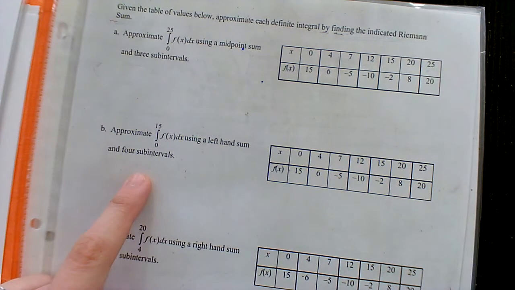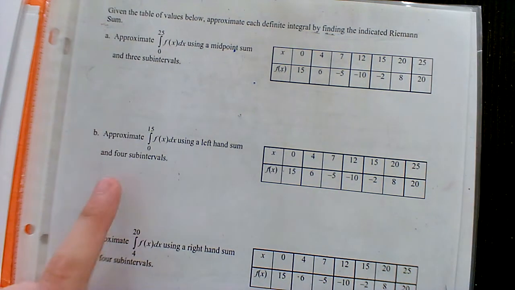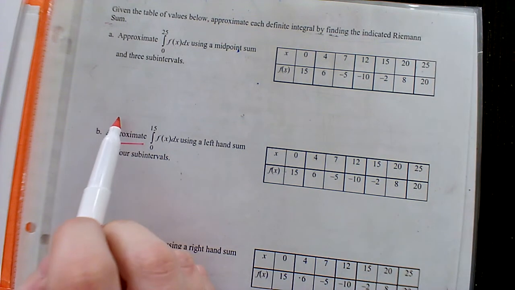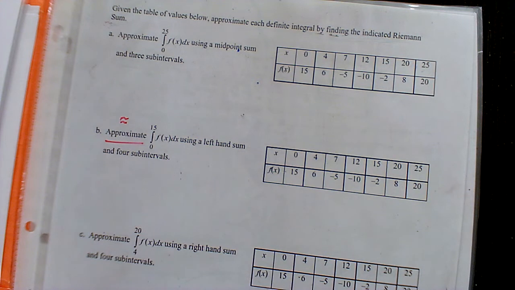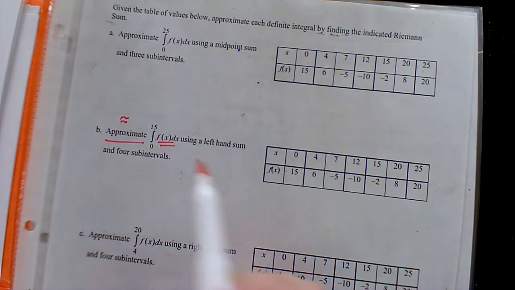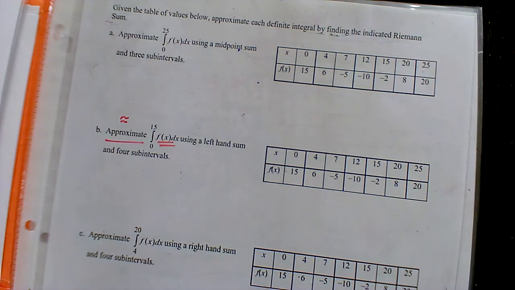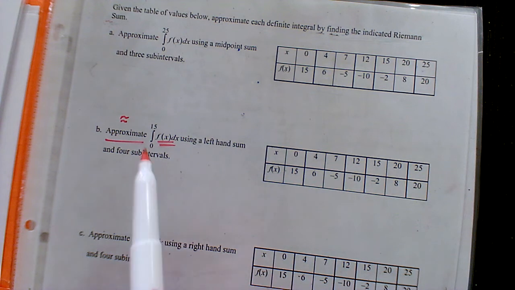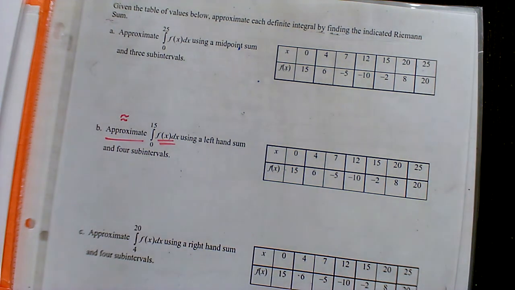Are we on part A? Yes. Okay, so let's take a look at what this is asking. Approximate, meaning the little squiggles, the integral, meaning area under the curve of this f of x graph, but we don't have the graph of this function. We have a table in this case. We have certain data points to use. We only want the area under the curve from 0 to 15 on the x-axis.